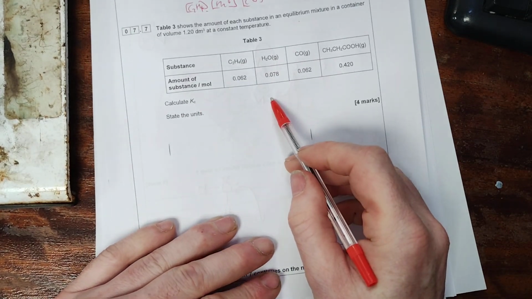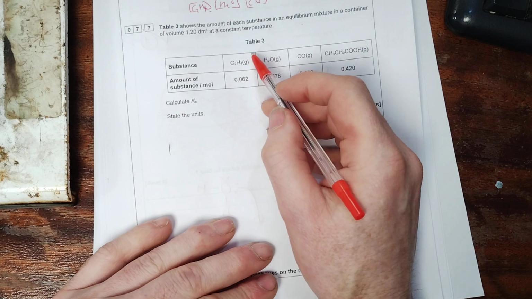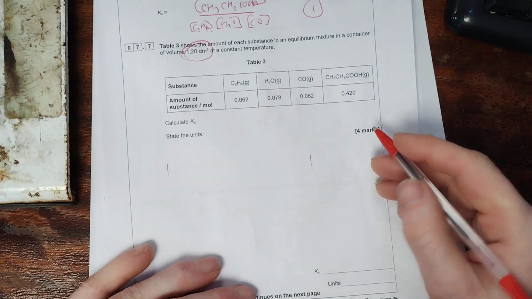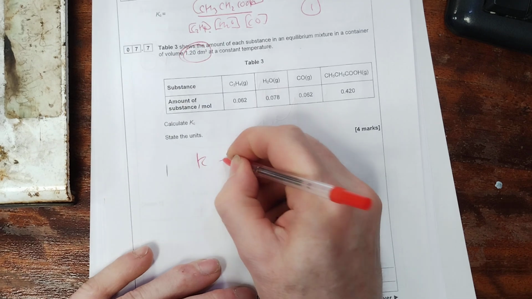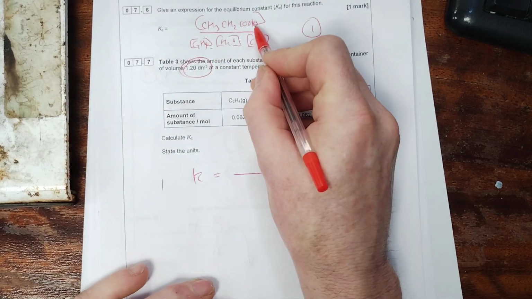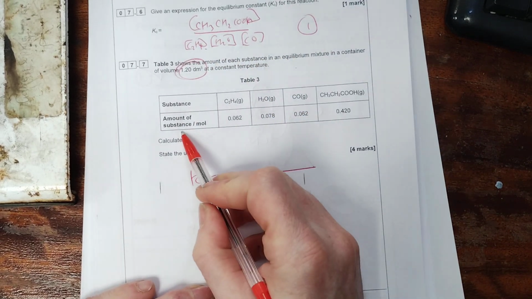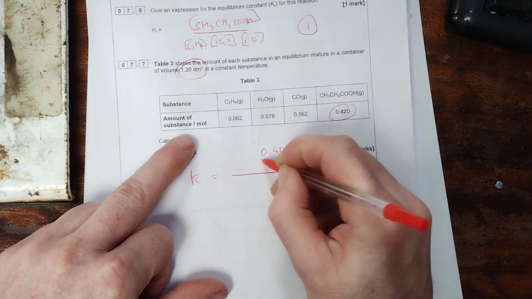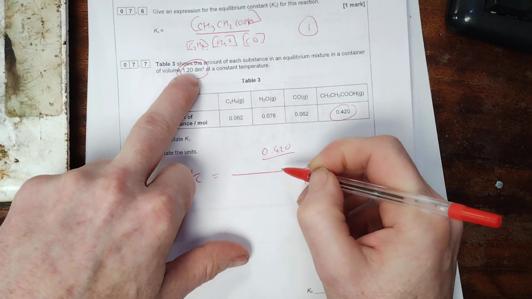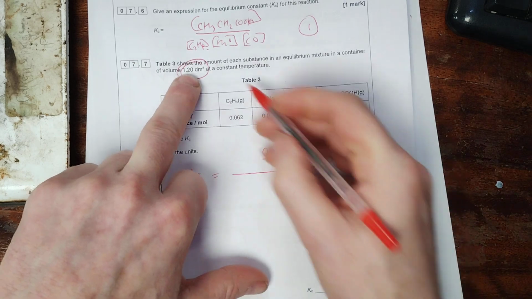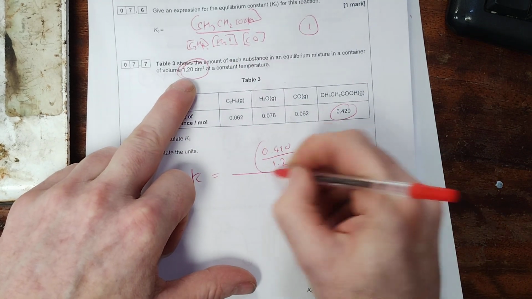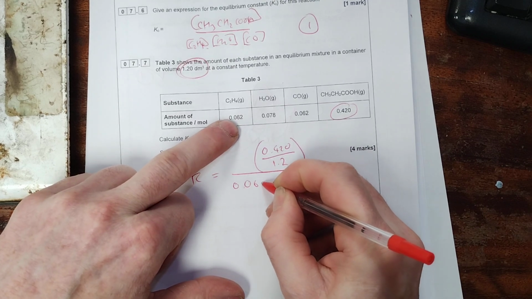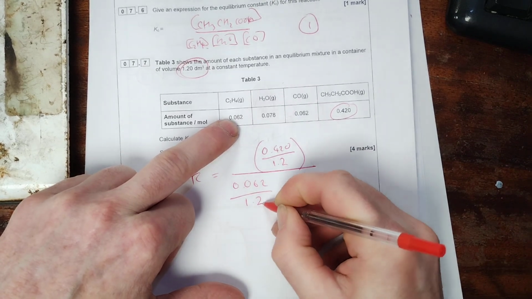Calculating Kc. All right. Big problem with this is that you forgot to use the volumes. What we've got to do is, so Kc equals the concentration of this, which is the amount of moles, 0.420, divided by the volume. And the volume is already in decimeters cubed, so you just have to divide it by 1.2. 0.062 divided by 1.2.